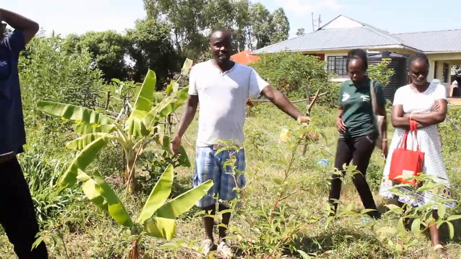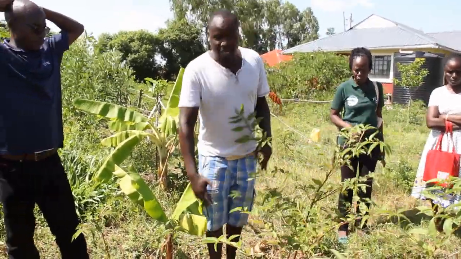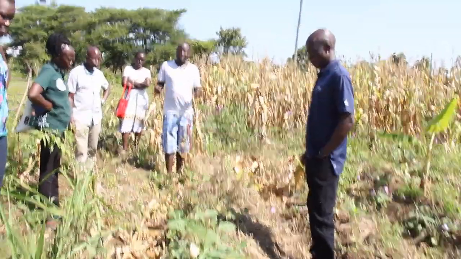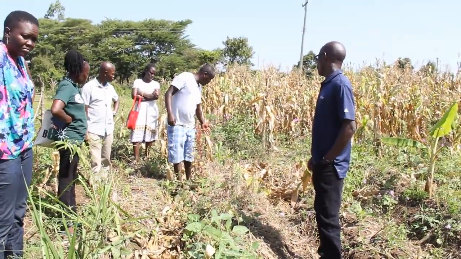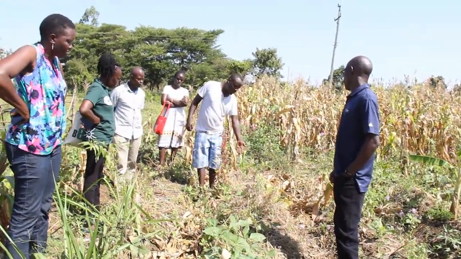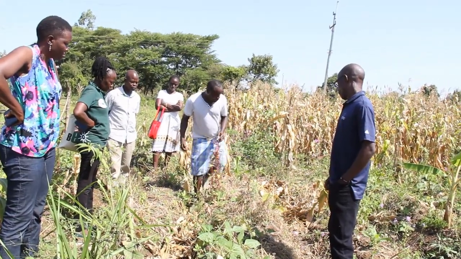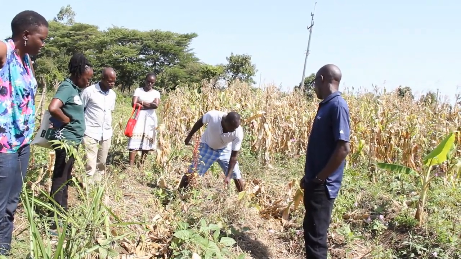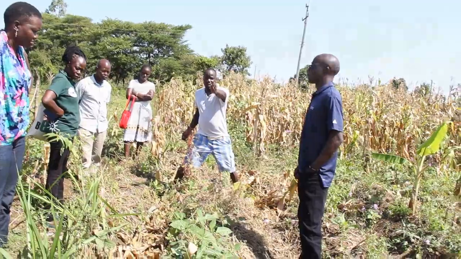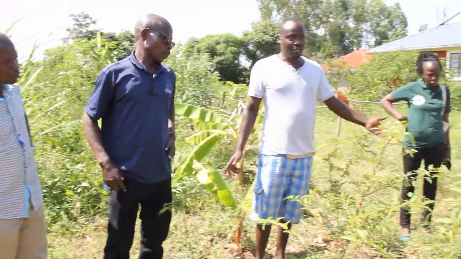This one we call the tree line, then this one is a grass line, then a vegetable line, a grass line again, then the last one is a tree line. This is a grass line? Yeah, the second line. This is a vegetable line. This is a grass line again. This is a tree line.